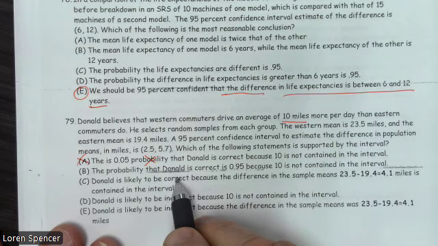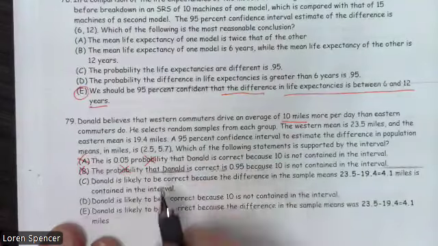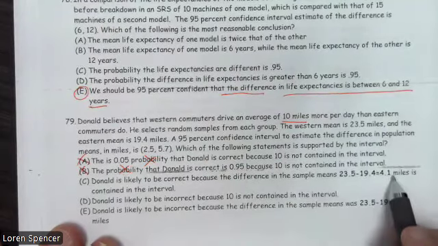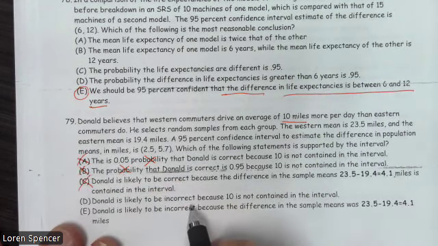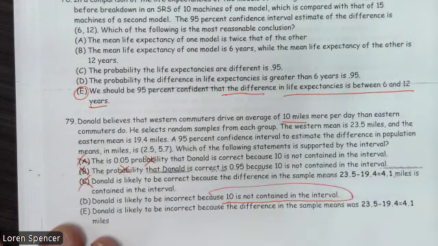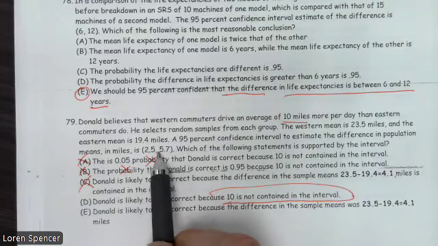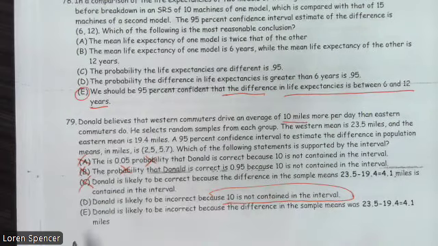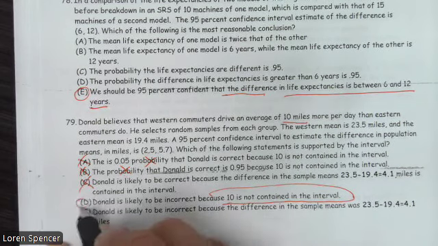Again, that's the problem with B. Donald is likely to be correct because the difference, no. Donald is likely to be incorrect because 10 is not contained in the interval. All right. That's the truth. 10 was not in the interval. We think the interval is somewhere between 2.5 and 5.7. Donald's claim does not appear to be plausible. So 79 should be D.